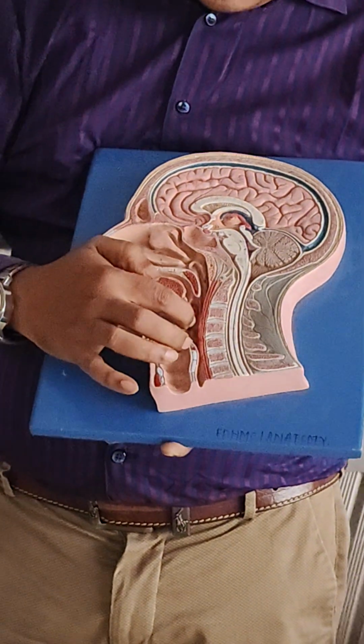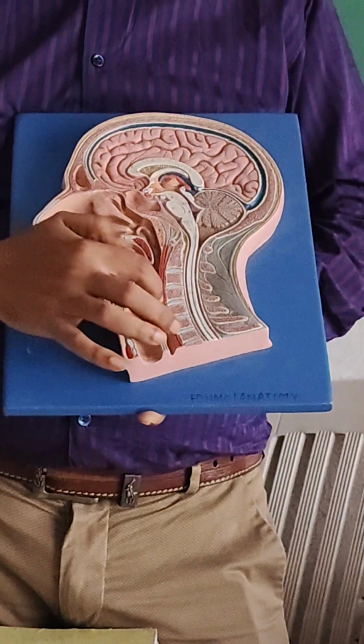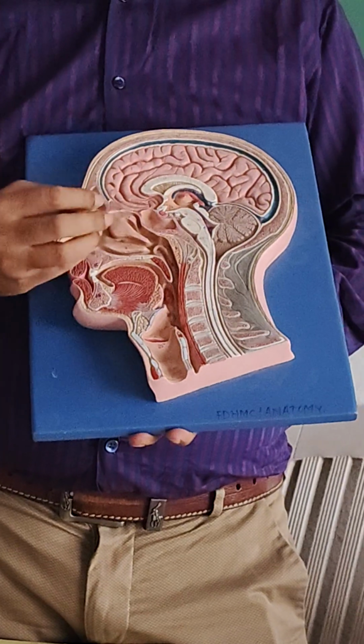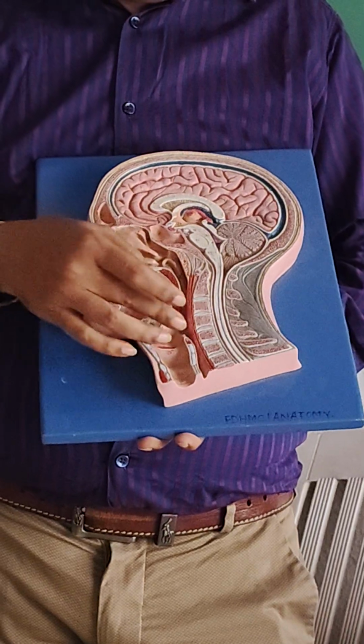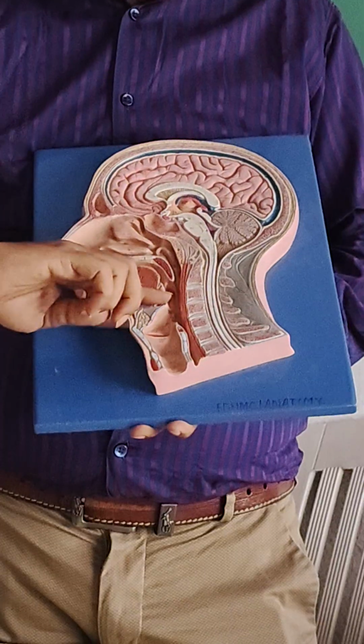This epiglottic cartilage acts as a lock gate between the pharynx and larynx. When we swallow something, the laryngeal inlet is closed by this epiglottic cartilage.